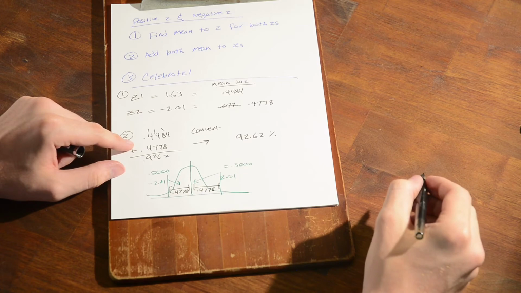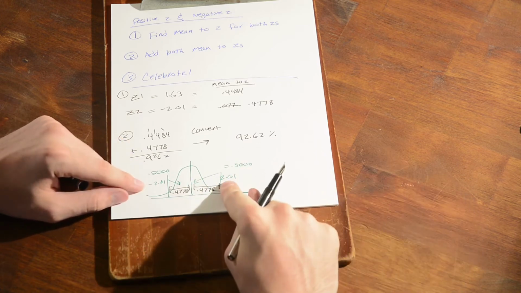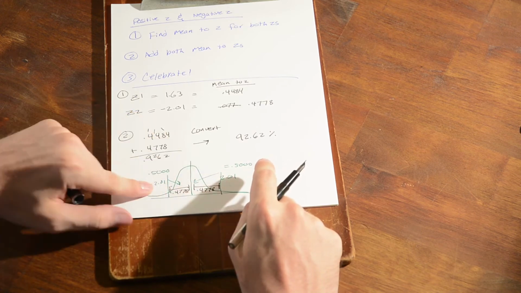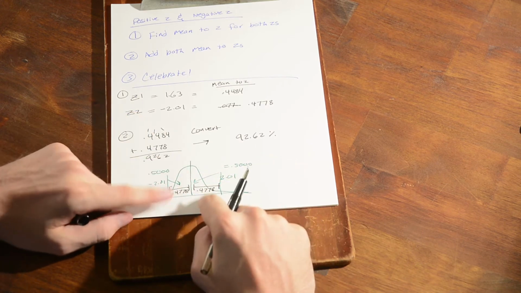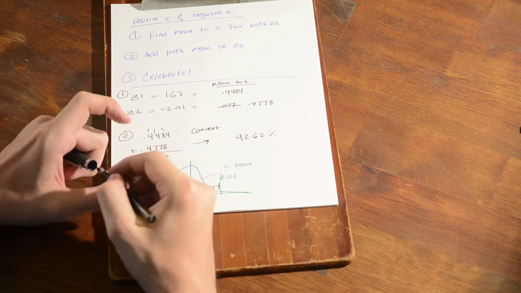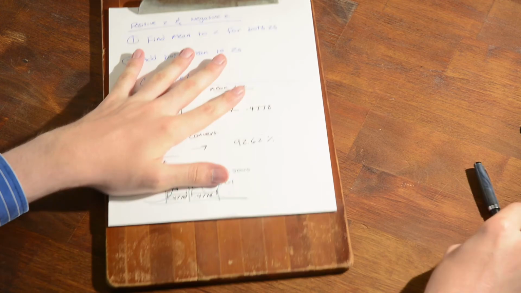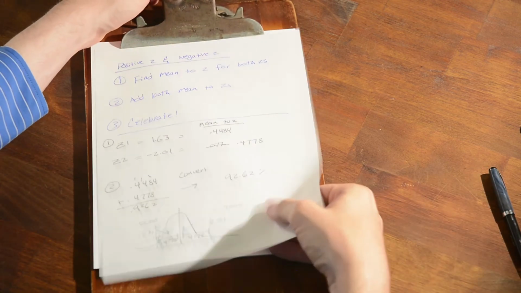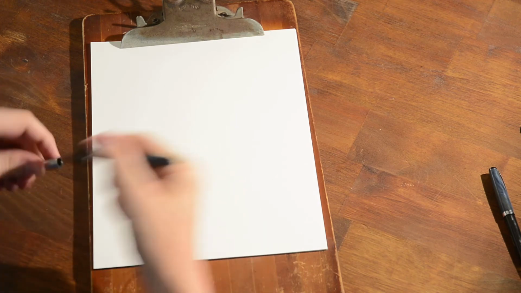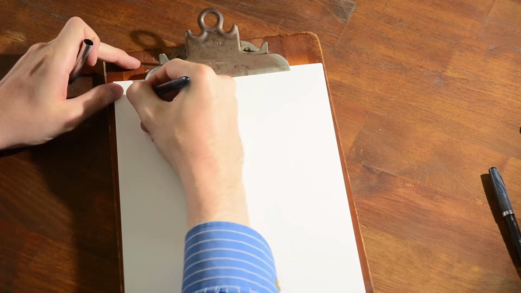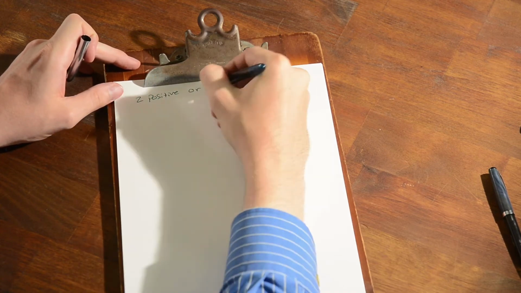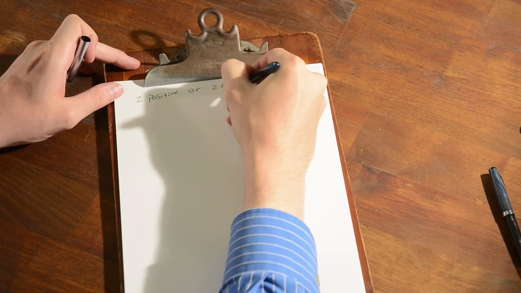The negative sign on the z-score itself tells us if it's above the mean for positive or below the mean for negative. The proportion itself is not affected by the sign of the z-score. All right. Now we've done this the easy way. Let's go on to the more challenging version. We're going to deal with either two positive z's or two negative z's.